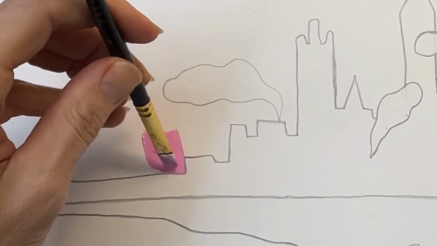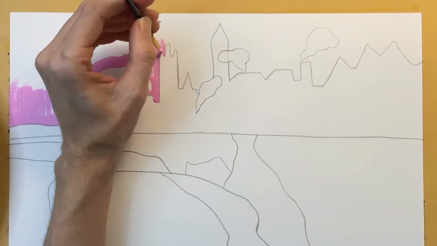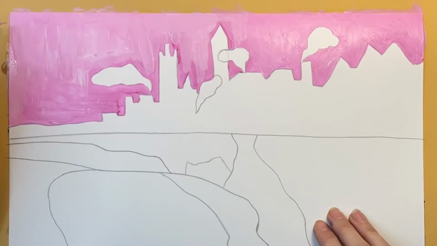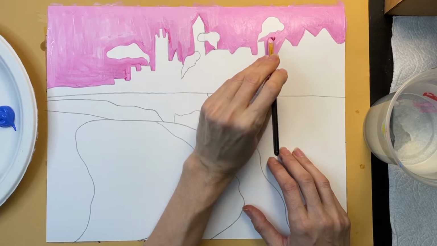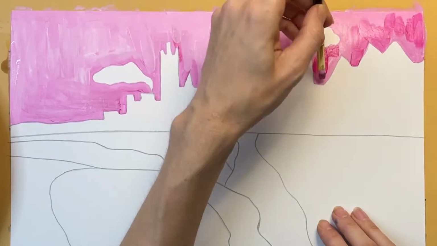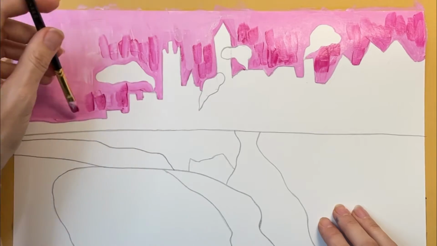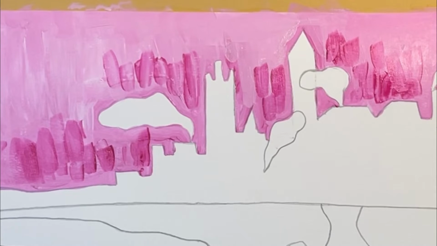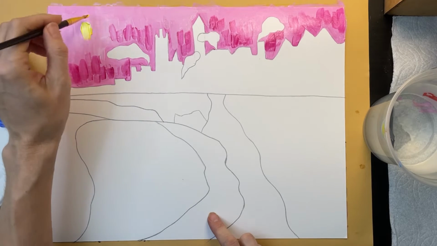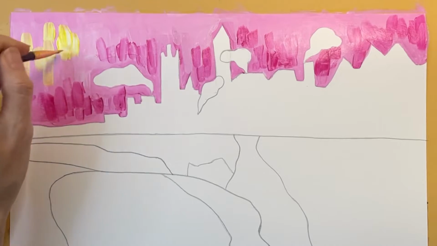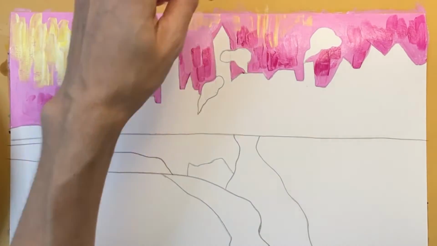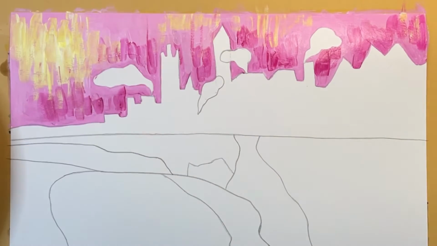I'm using acrylic paint. I've mixed some pink and white paint, and I'm using this color to paint the sky. When I finish adding this light pink, I'm going back and layering some darker pink on top. I'm using a small flathead brush because I like the way it makes rectangular brush strokes. I've mixed some yellow and white paint together.